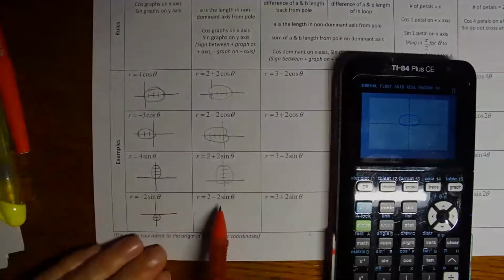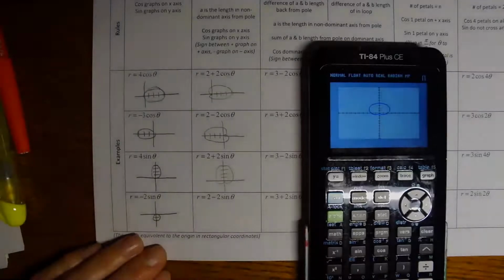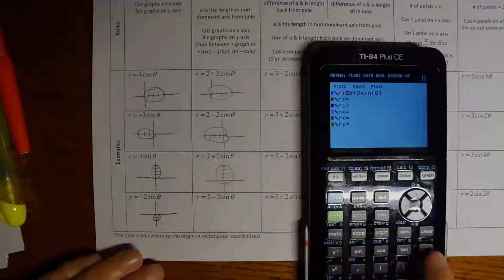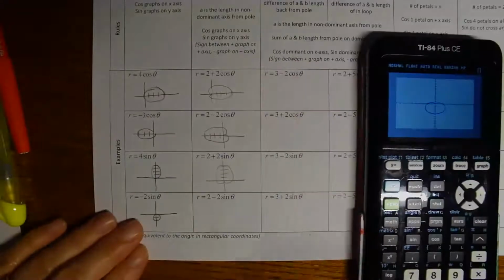And what do you think this one's going to be like? What do you think is going to happen when we put the negative sign in? Let me turn it. What do you think, y'all? What do you think it's going to do? Of course, it's going to flip it over.